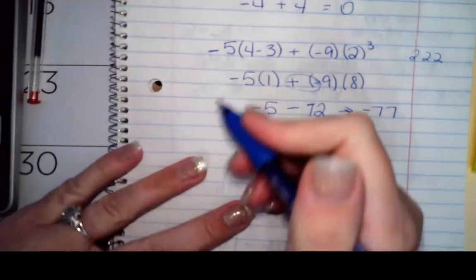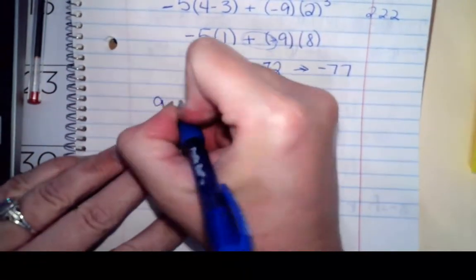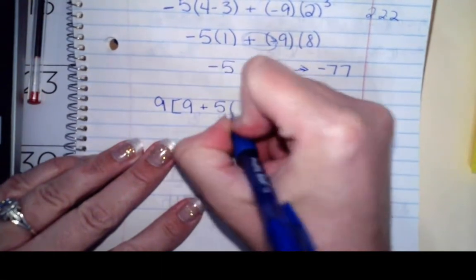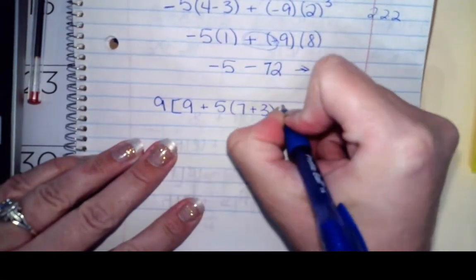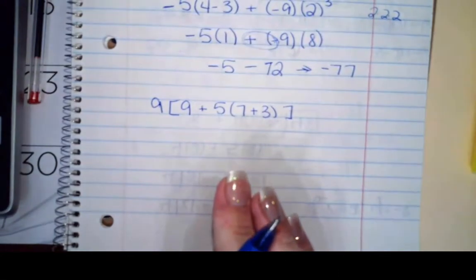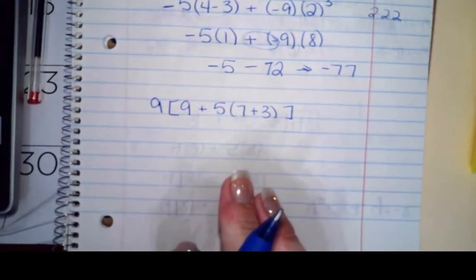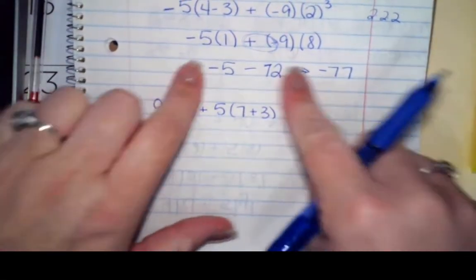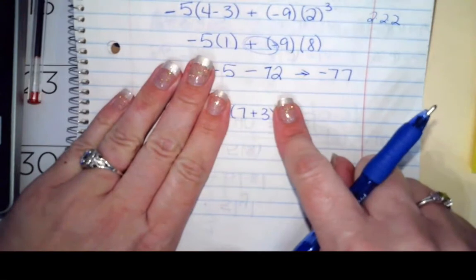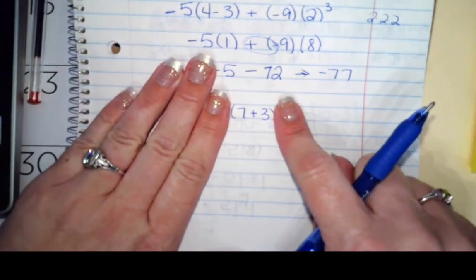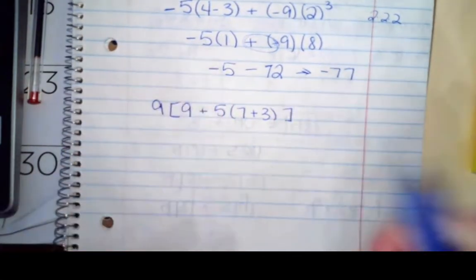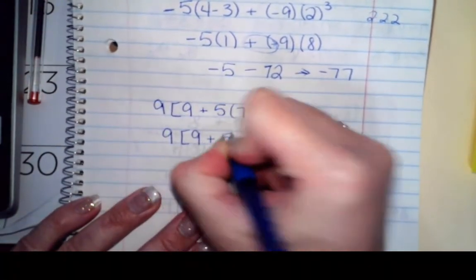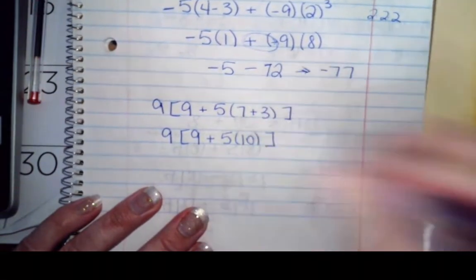All right, now we have bigger brackets. So 9 times [9 plus 5 times (7 plus 3)]. So I've got hard brackets and I've got parentheses. I need to work from the very, very inside out. The outside ones are the hard brackets. Keep going in, and I've got these inside parentheses. Is there something I can do on the inside? Yes, I can, because 7 plus 3 is 10. So that gives me 9 times [9 plus 5 times 10].